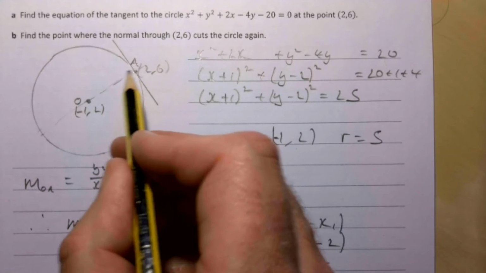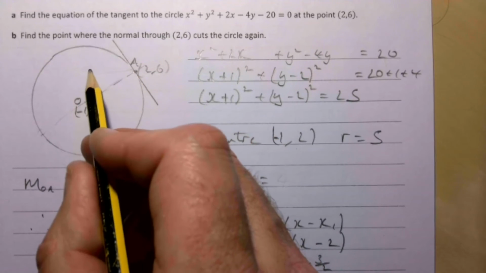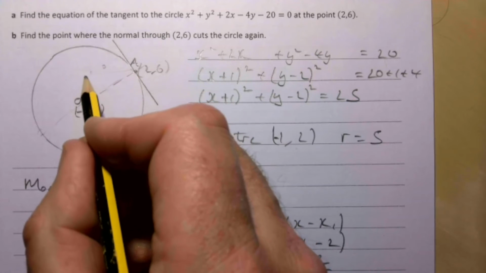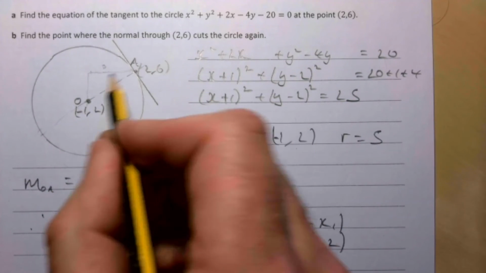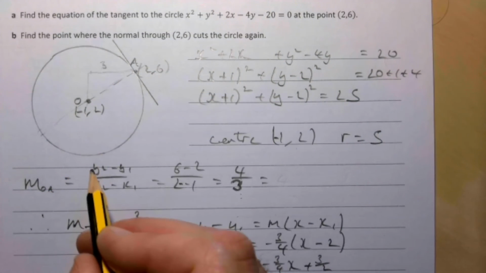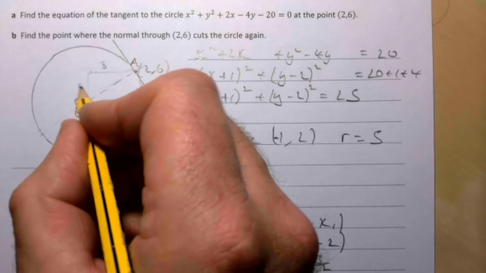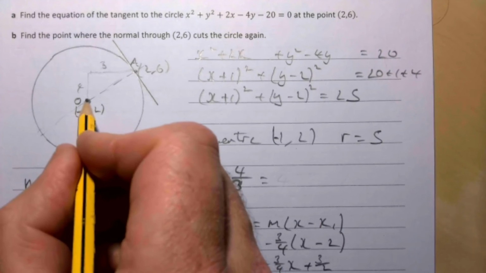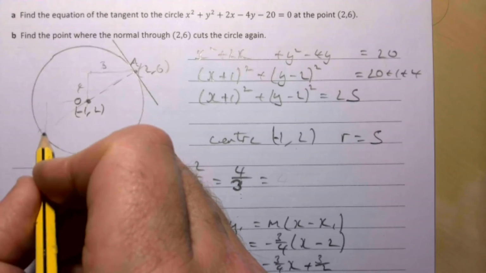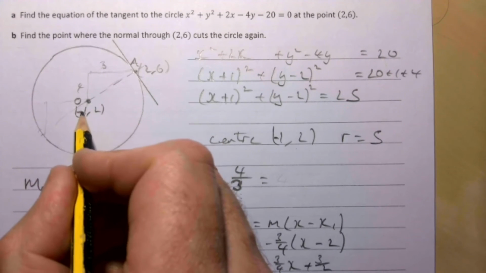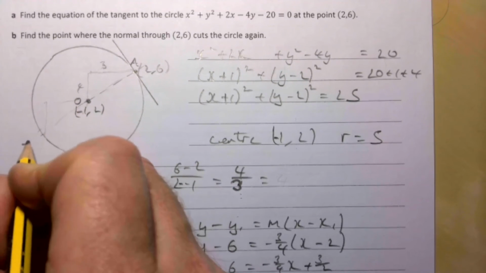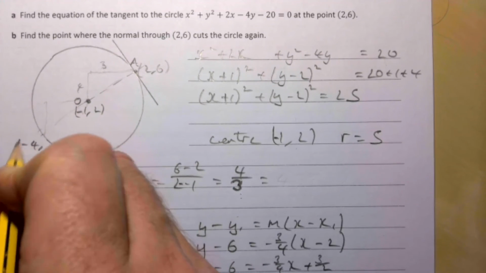So how far across have I moved to get from here to here? I've moved across 3. That wee distance there is 3. How do I know? Because it's going from 2 to -1. So that wee distance there is 3. How far down have I moved? This isn't very accurate, obviously. I've gone down 4. So I need to go another 3 and then down another 4. So another 3 along here would take me then to -4.